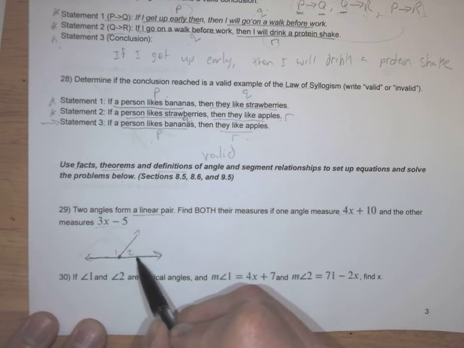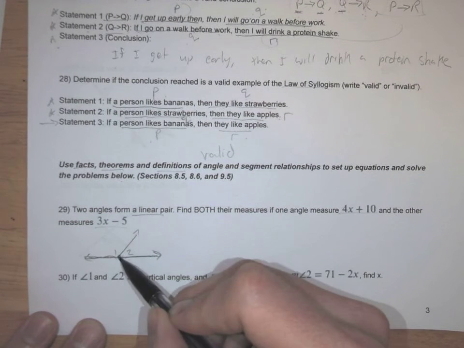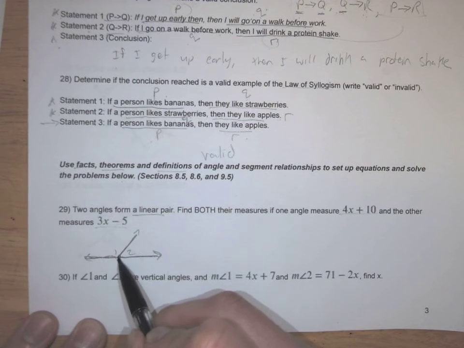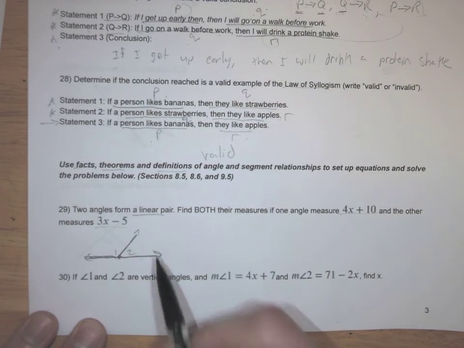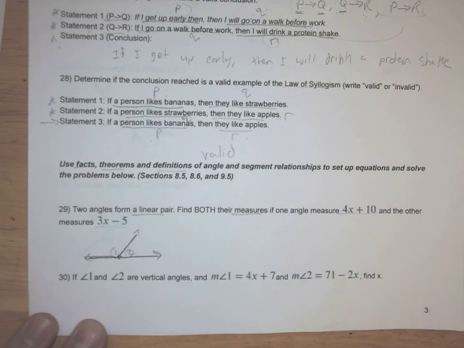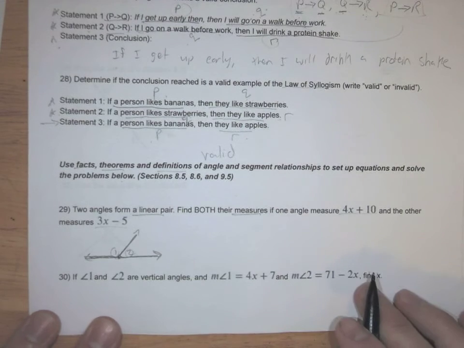The definition is that their non-common sides form opposite rays. So if this is the vertex, you have a ray going this way and a ray going this way. And this is the side these two angles share. So these two angles, their non-common sides form opposite rays. So that's a linear pair. And what do we know about the measurements? Since we're talking about measurements, we know they have to add up to 180.